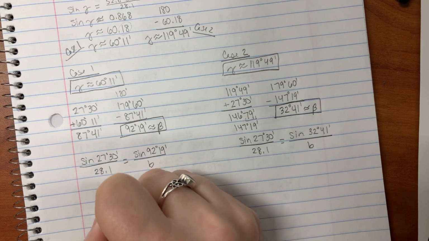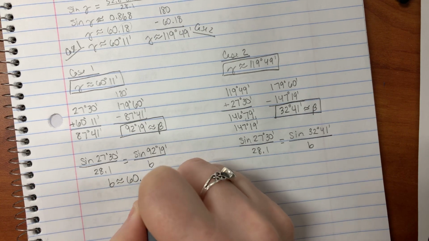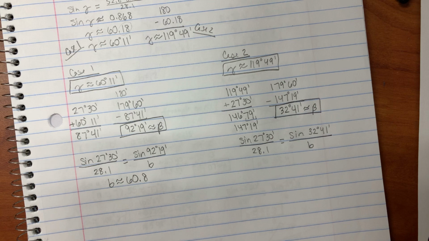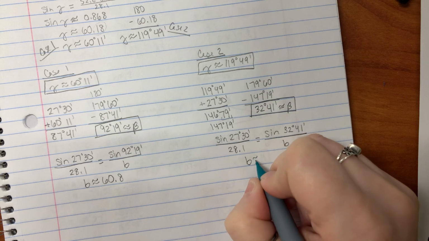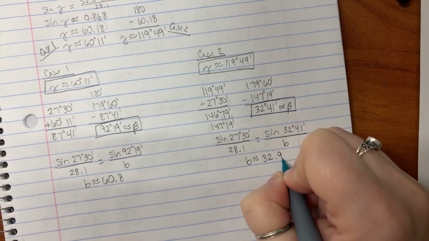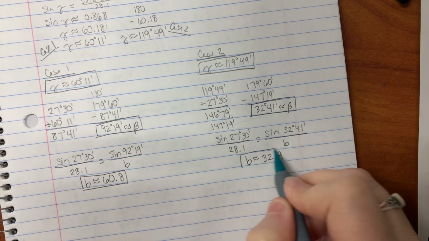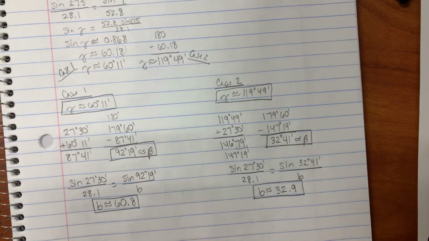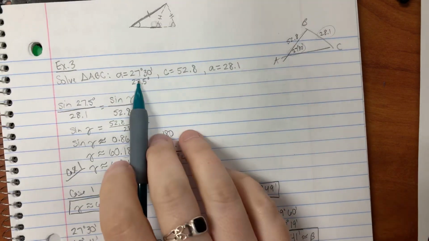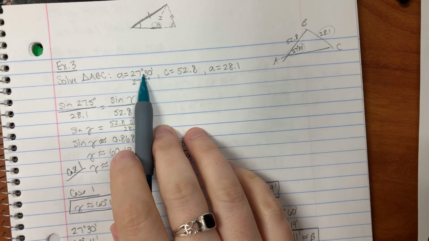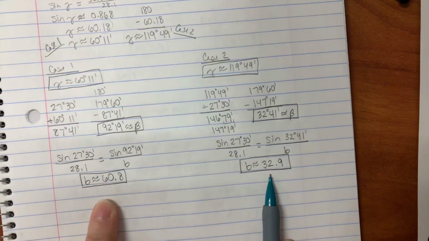So in this case, I ended up with B being about, so this was calculator work. I'm just going to let you do it. I got about 60.8. And then on this one, I got that B is about 32.9. And those are sides, so I'm okay with leaving those the way that they are, just decimals. Okay, so if they ask you to solve the triangle and you're given only one angle to begin with, it's possible that you could end up with two cases, so you're going to end up with 6 answers instead of the normal 3.